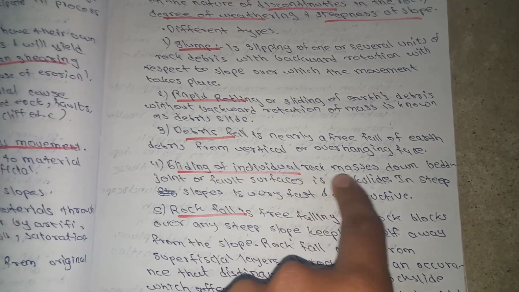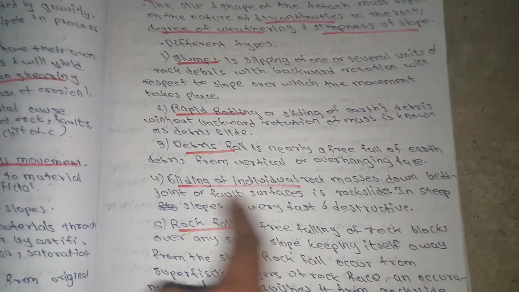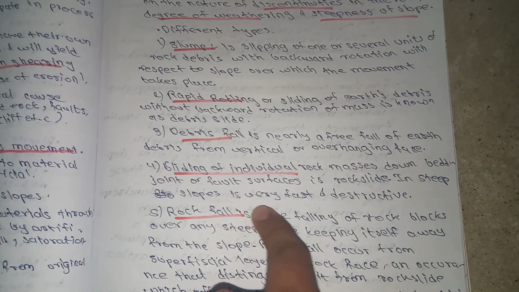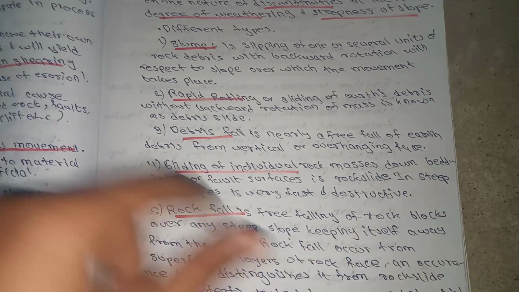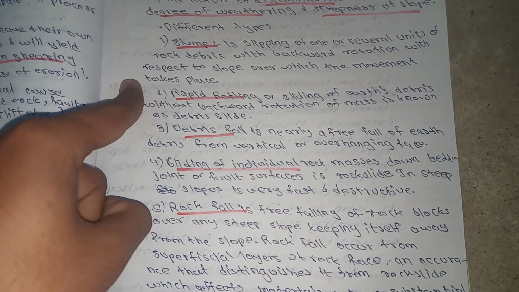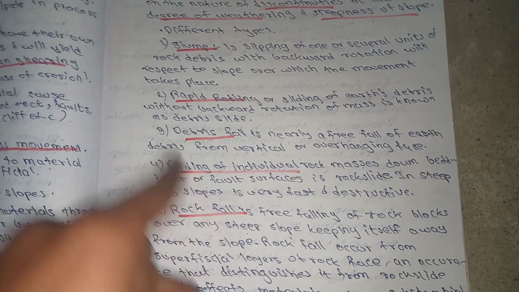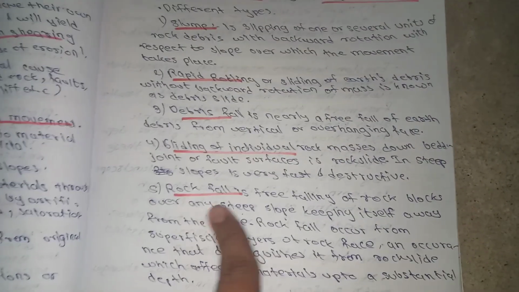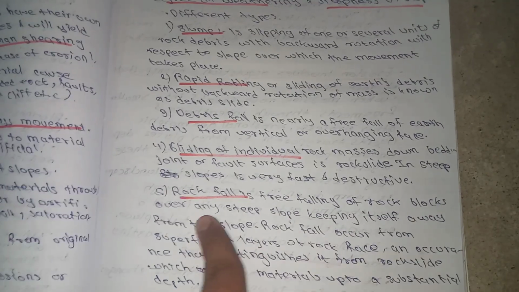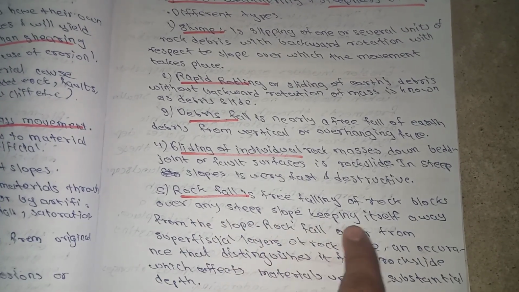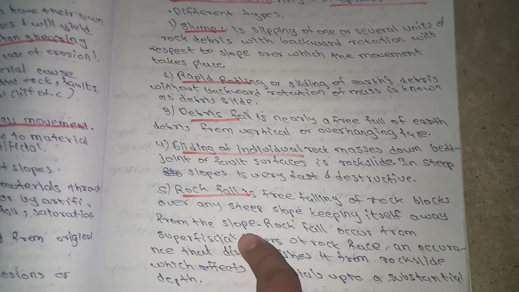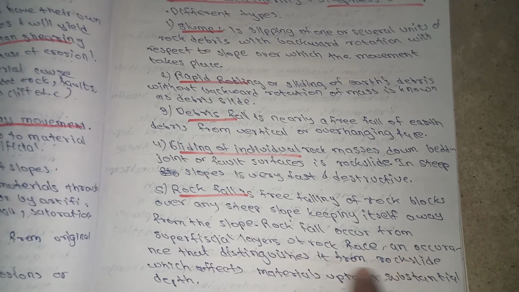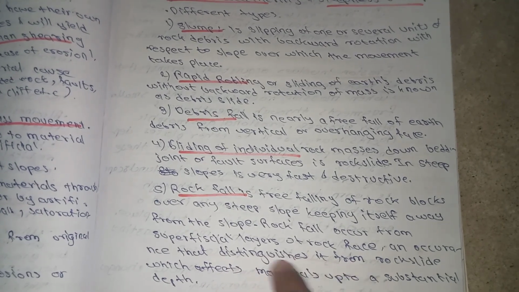Sliding of individual rock masses down bedrock joints or fold planes is rock slide. On steep slopes it is very fast and destructive. Like you can see on a steep slope like this, we can see a very huge amount of landslide. Rockfall is the free falling of rock blocks over any steeper slope, keeping itself away from the slope. Rockfall occurs from a super steep layer of rock face, which distinguishes it from rock slides.